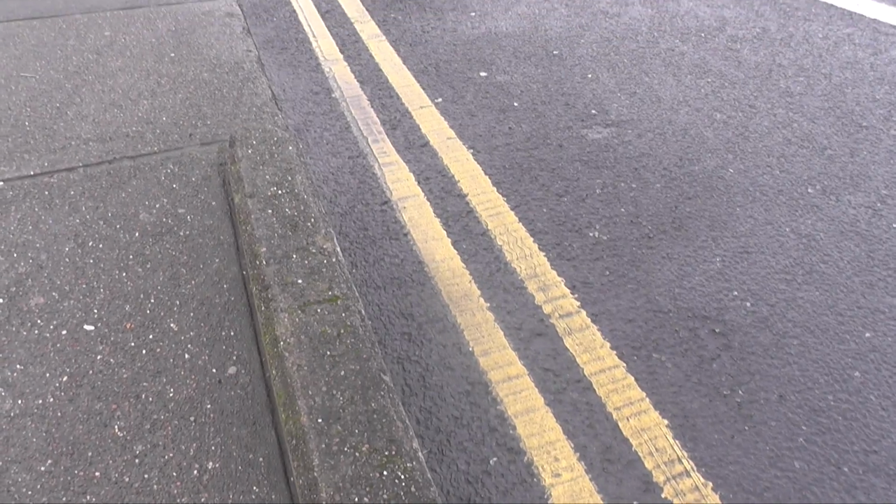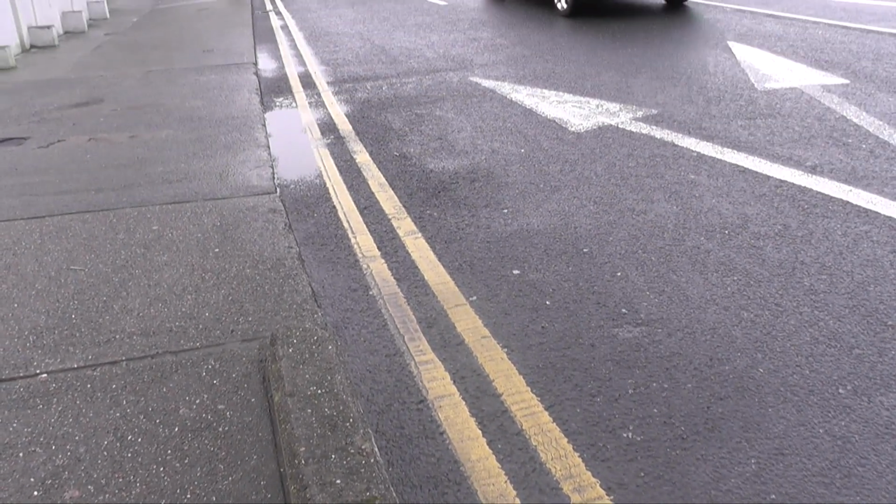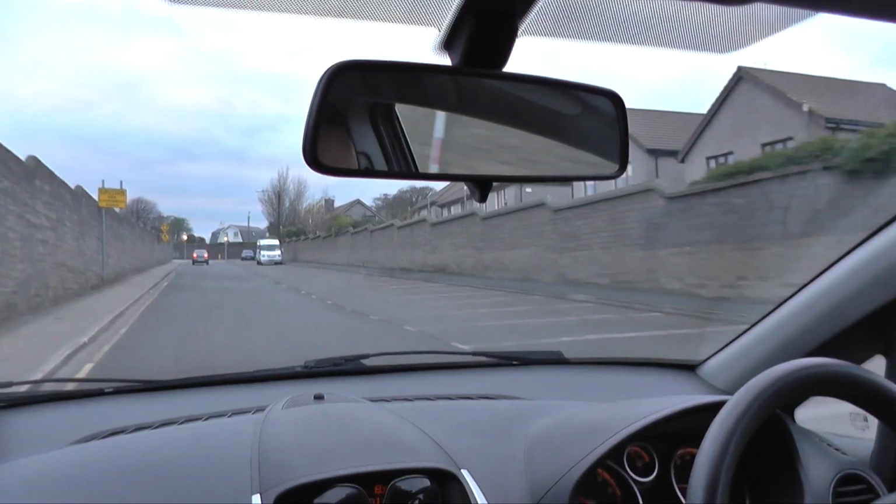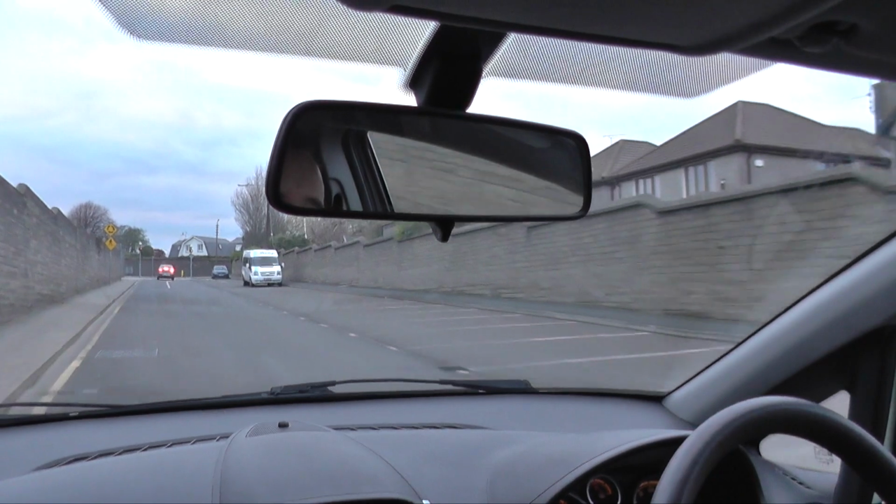Another question then: what is the difference between the single and double continuous yellow lines? So this is to do with parking. If you see a double yellow line, just like this here, that means there's no parking at any time. And if you see a single continuous yellow line, just like this, that means there's no parking during certain times. So, for example, no parking during business hours or no parking during the times that are stated on the sign that should be nearby.